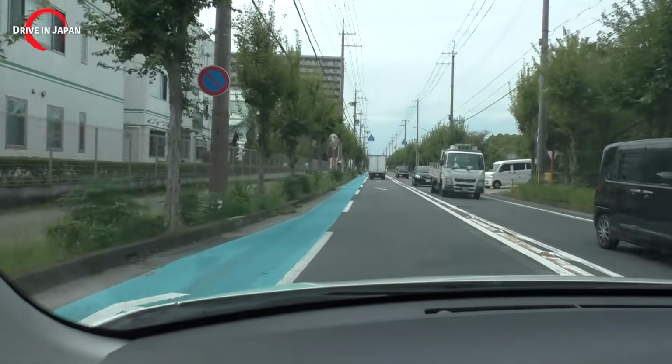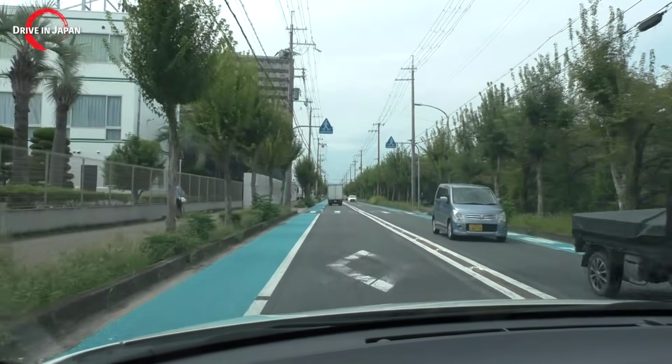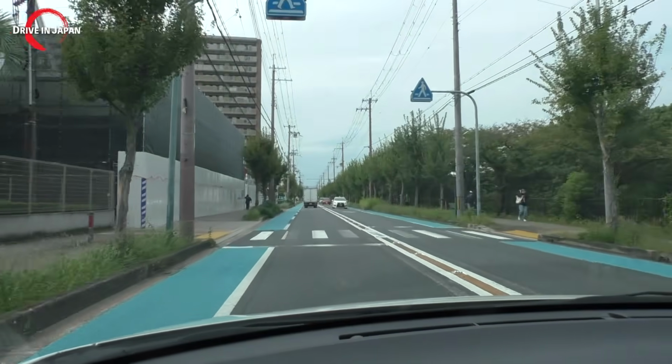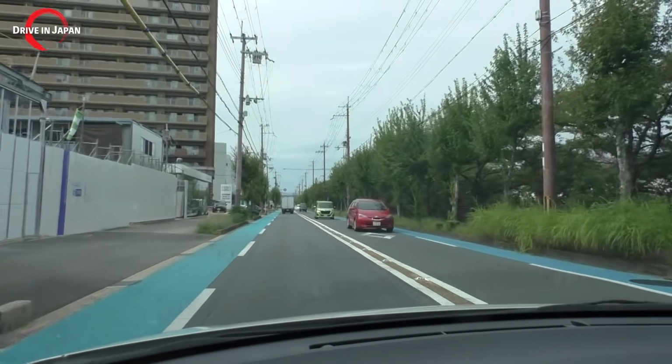Ken, what is this blue lane? This is a bike lane. Only for bicycles. I've never seen this before. Bicycles must ride in this lane, right? But if there are no bike lanes, where should the cyclists be?